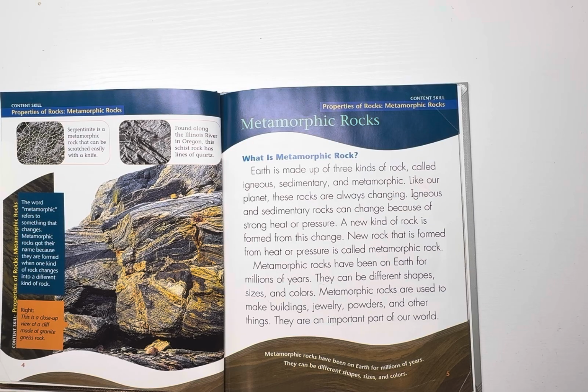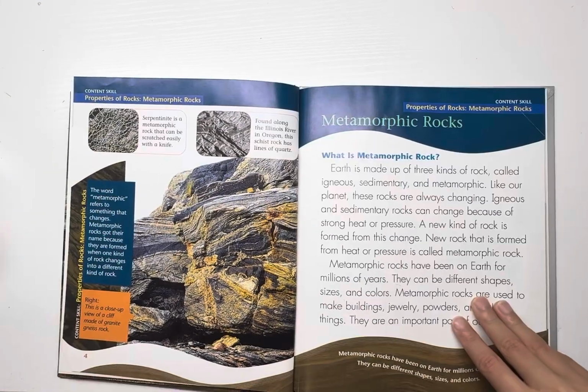Metamorphic rocks have been on Earth for millions of years. They can be different shapes, sizes, and colors. Metamorphic rocks are used to make buildings, jewelry, powders, and other things. They are an important part of the world.